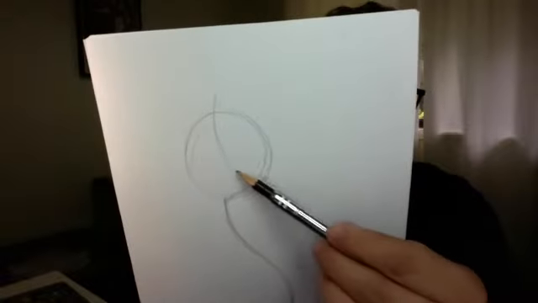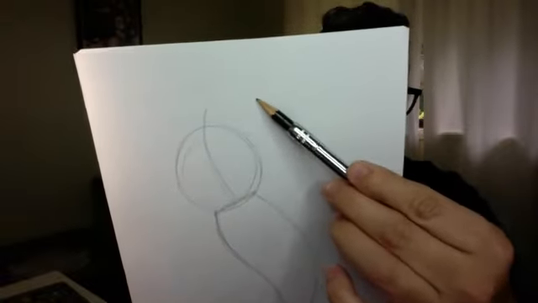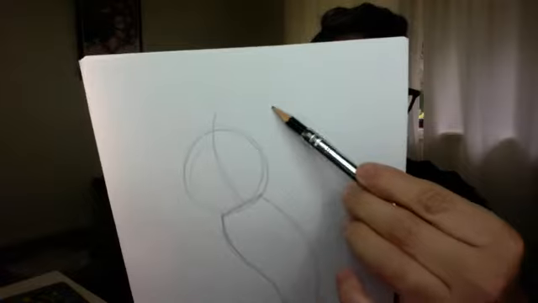Okay. All right. So the top part of this mermaid, I'm going to do a big circle for the body. And then I'm going to continue this line and give it a bit of a neck and then a head over here, small head.